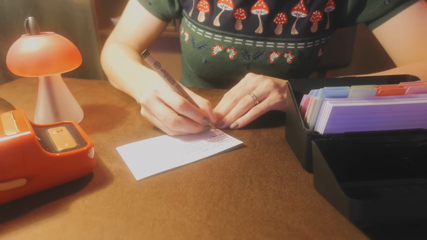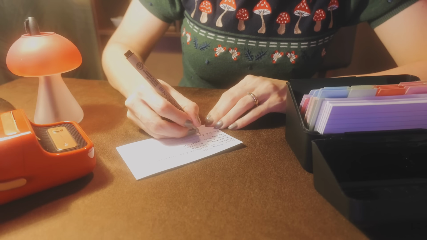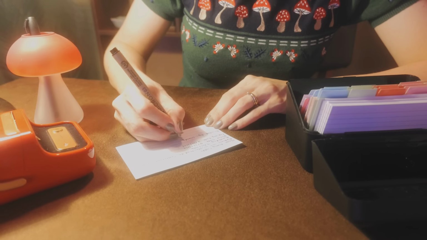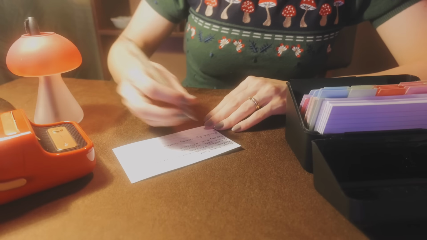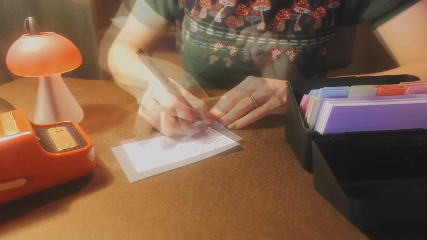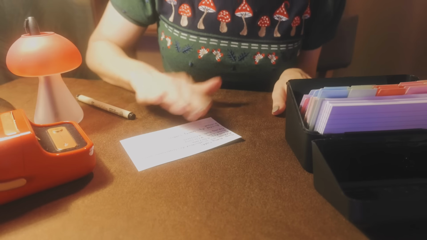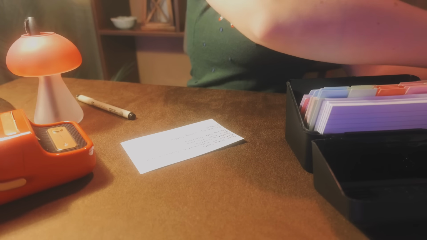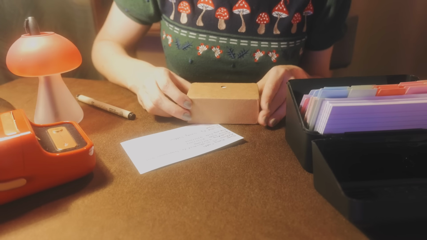And then the invited by person, which I'm going to put as me, Wendy Dobbins. And then finally the interest. After that, we need to make a physical card for the patron. We have our box here.